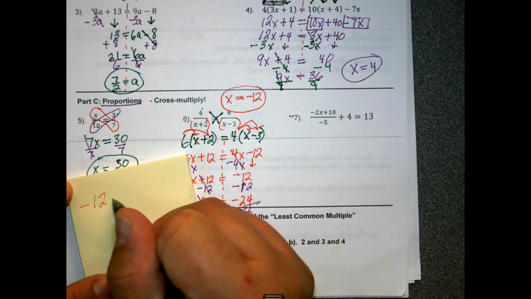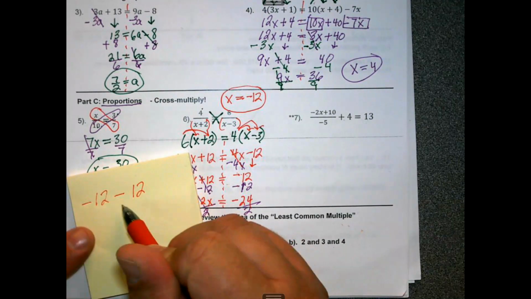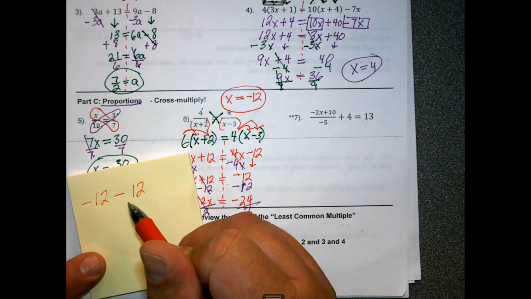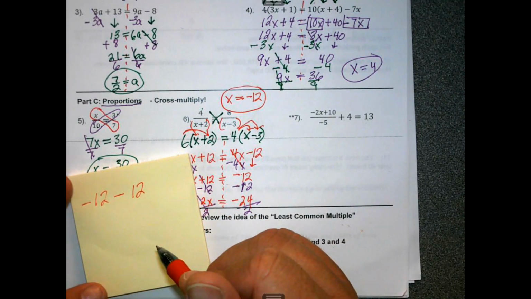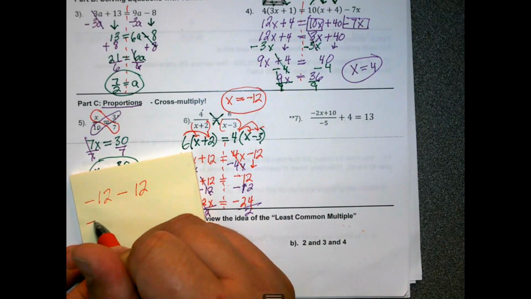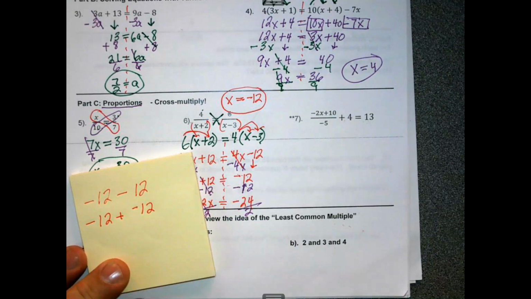Minus 12 minus 12. When you do the adding and then you do another negative sign, you're going further to the negative side, because minus 12 is already on the negative side. So that subtracting would bring it further back. Another way of thinking about this is you're taking negative 12 and you're adding another negative 12.